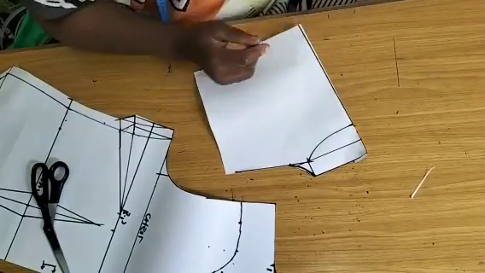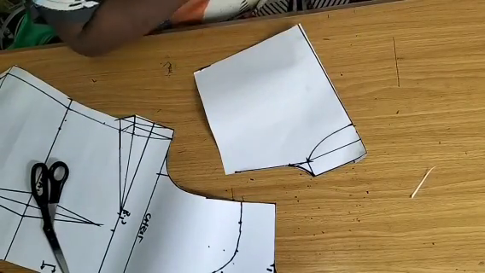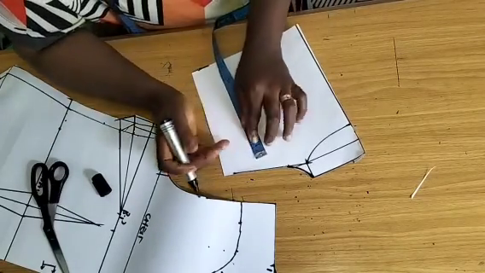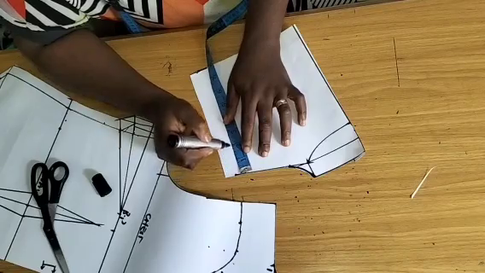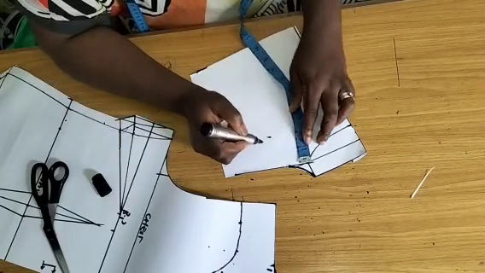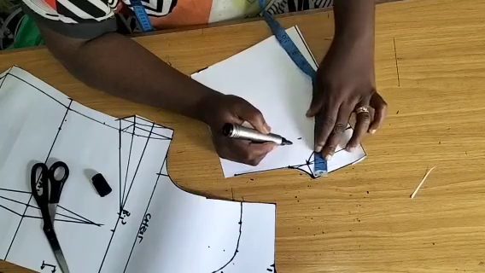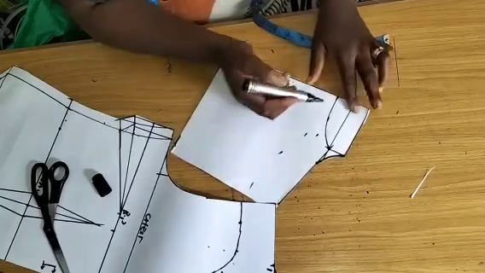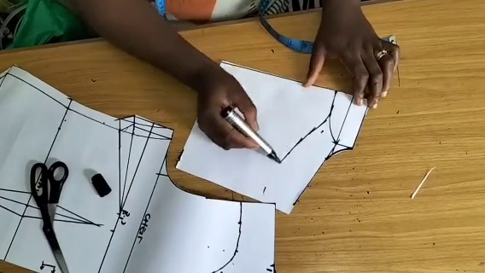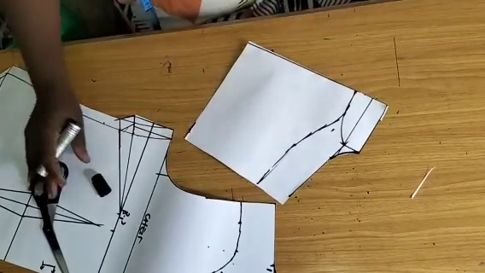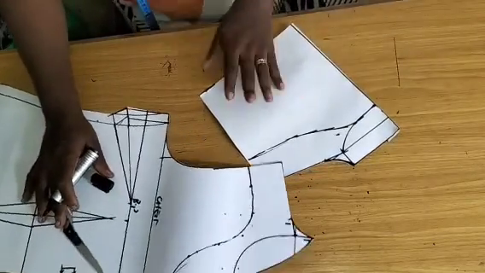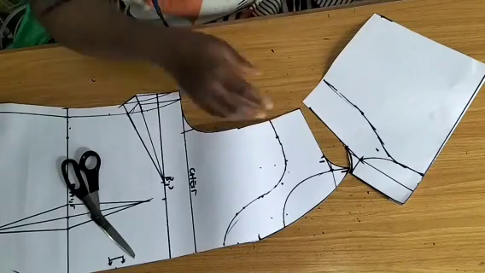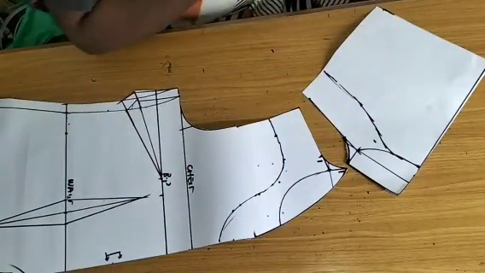So if you also need a facing, you can also go ahead and create your facing. So the facing for the back will go this way at 2 inches, 2 inches. You'll be able to create your facing. Okay, so that is how it's going to be. So at the end of the day, if you know how to sew your facing, you will sew your facing and use it to turn your necklines accordingly.